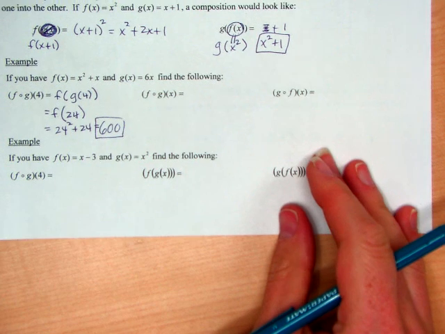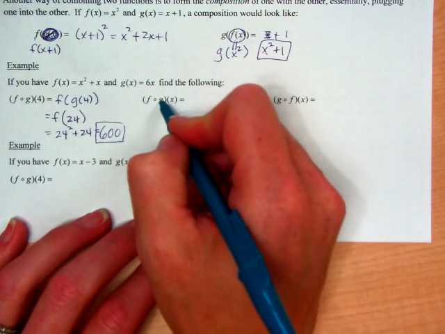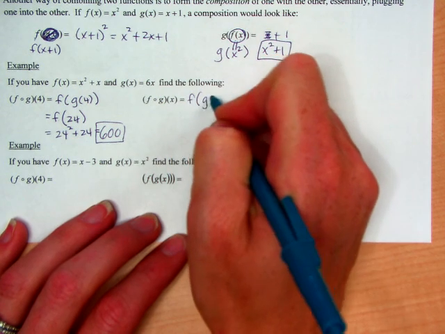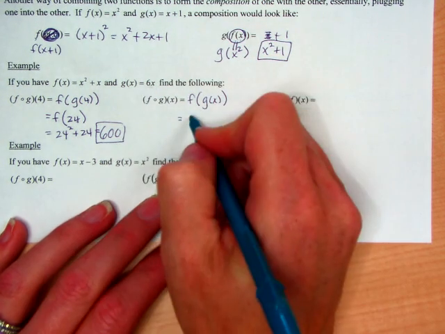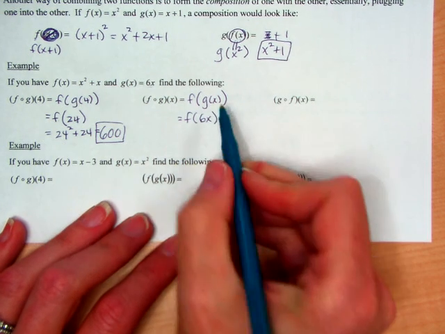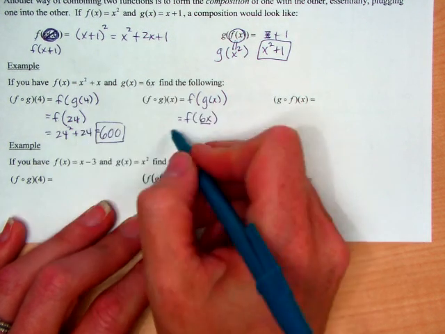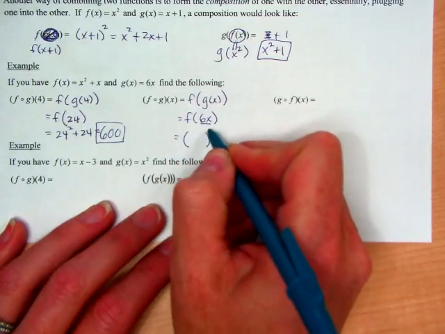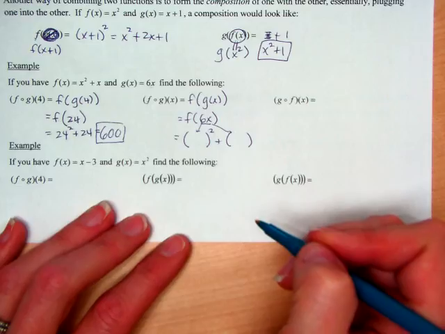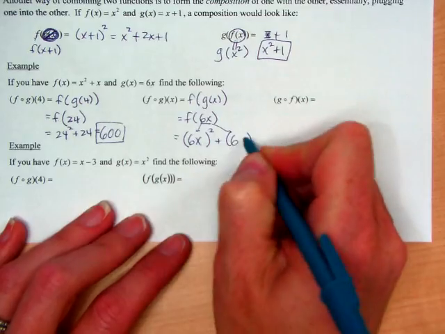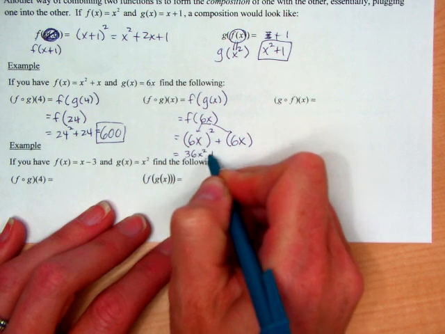The next one doesn't have any numbers, so we're just going to be dealing with the function here. So f of g of x. My g function is right here, so what I'm doing is f of 6x. I'm going to take 6x and plug it into these x's, so I'm replacing them. It might help if you put parentheses where the x's are, knowing that you're going to plug something in there. So now I've got 6x and 6x. If you simplified this a little bit, this would be 36x squared plus 6x.